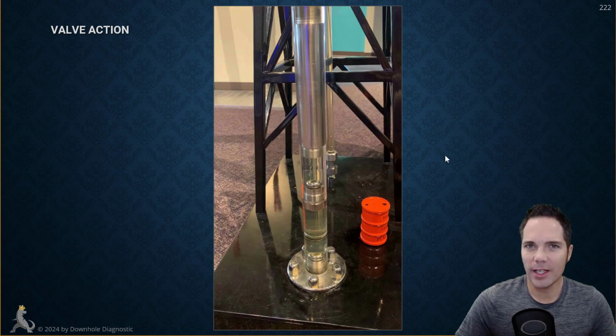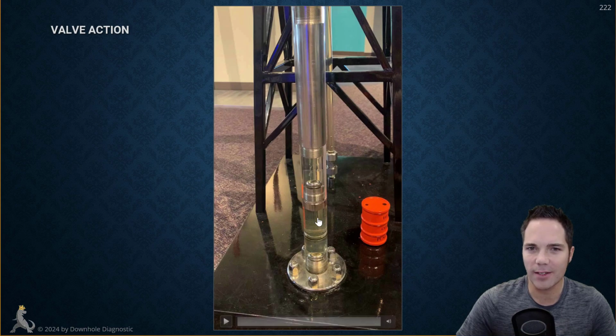So here's one more video on how a downhole pump works. We're about to go look at the valve action in the next slide. This is at the Petroleum Museum here in Midland. I just took my wife's parents to go visit it, and they have this nice model where you can stroke a little pumping unit up and down and see what's happening downhole with our valves. Here's our standing valve, traveling valve, and this is our plunger right here.